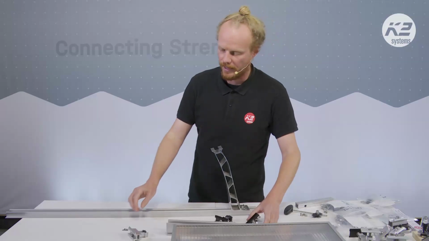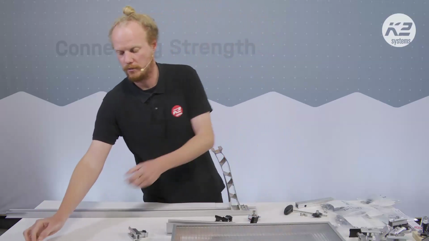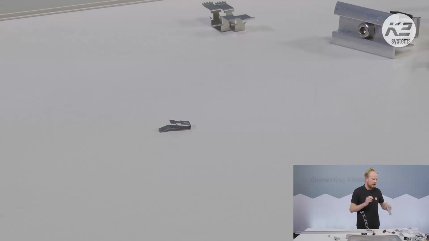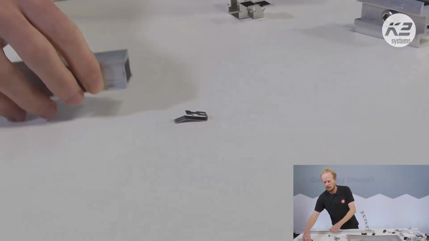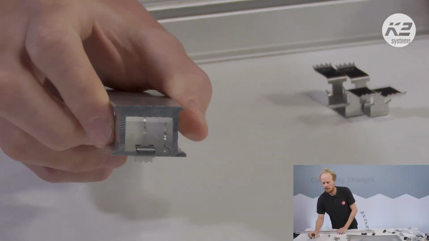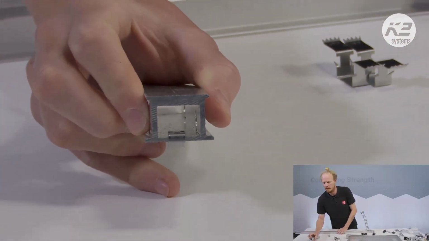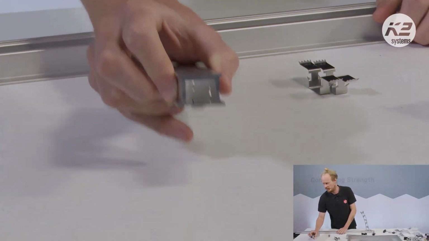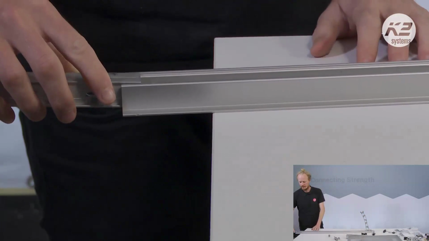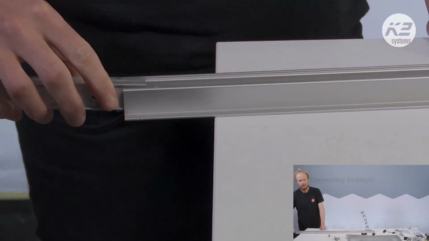We do also have one extra one, which is for the rail connector set. If you're using the Express system, then this will clip onto the rail connector set. Then as you put this into the rail end, it's going to scratch into the rail and hold it in place.